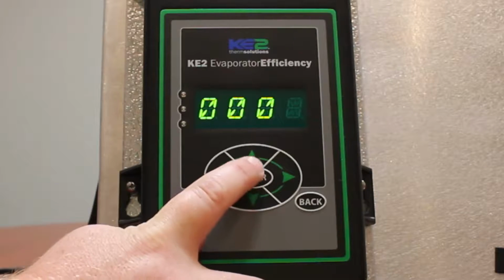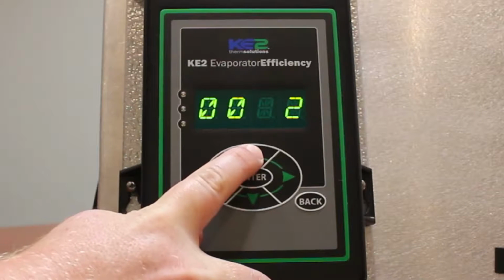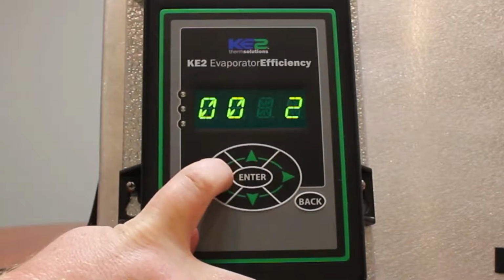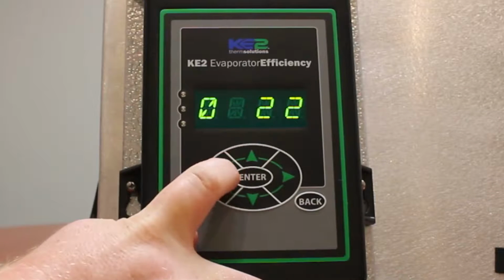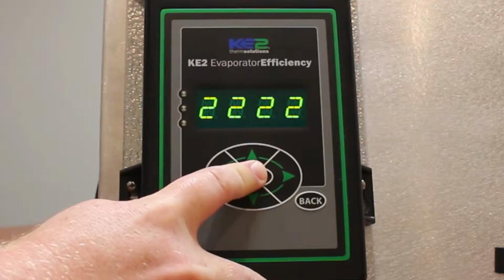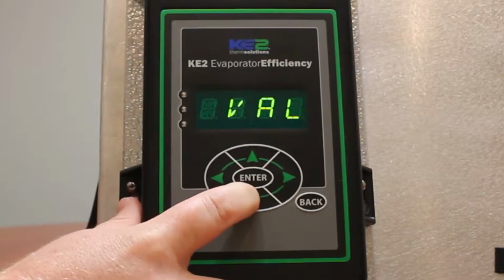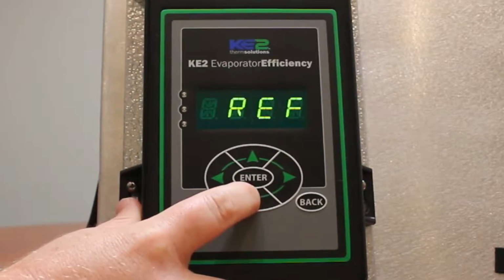Use the up arrow to change the first digit to a 2, then use the left arrow to move to the next digit and change it to a 2. Once the screen displays four 2s, hold and save the change. You will now see the words room temp scroll across the display. Use the down arrow to scroll down the set points until you arrive at DIG in one mode.